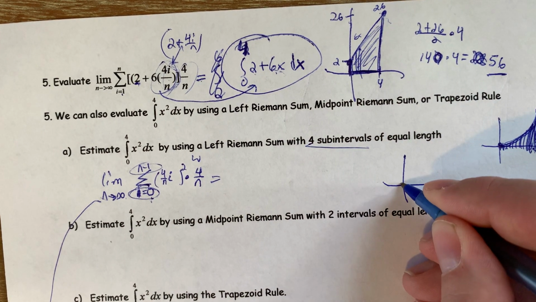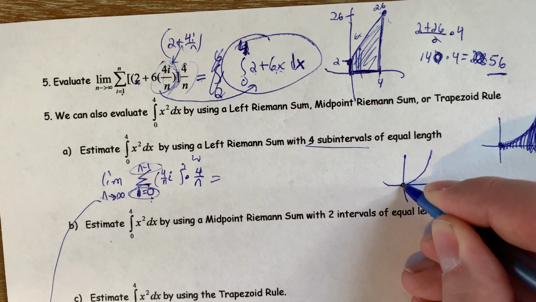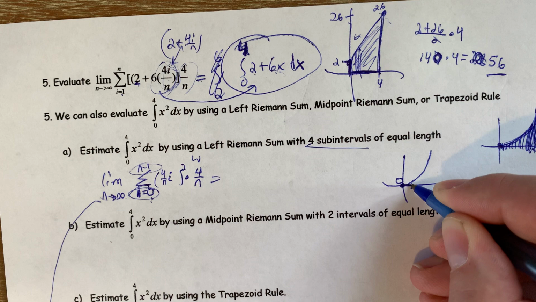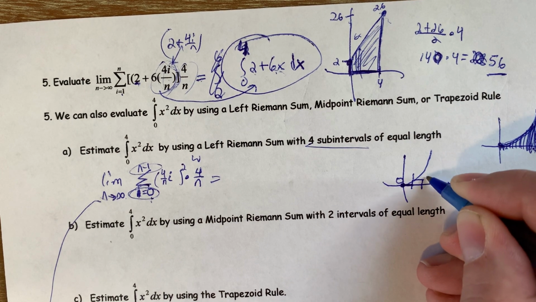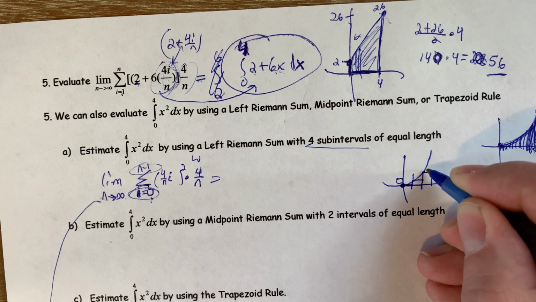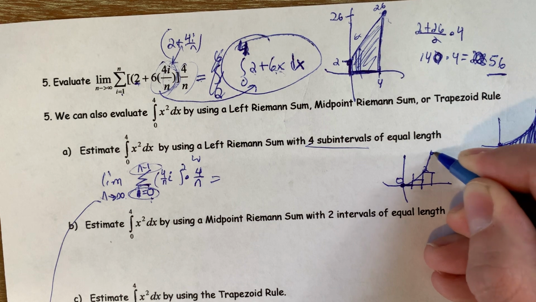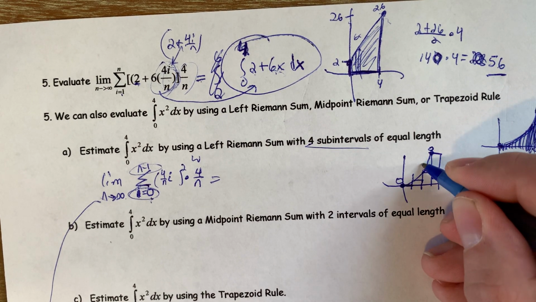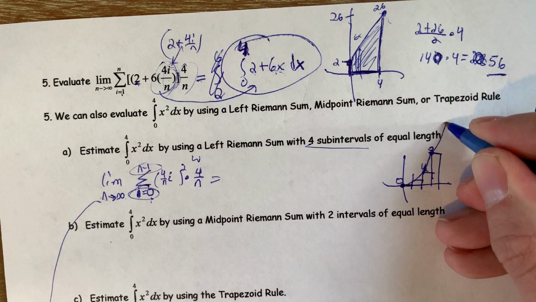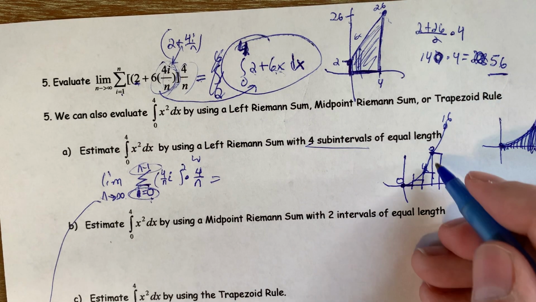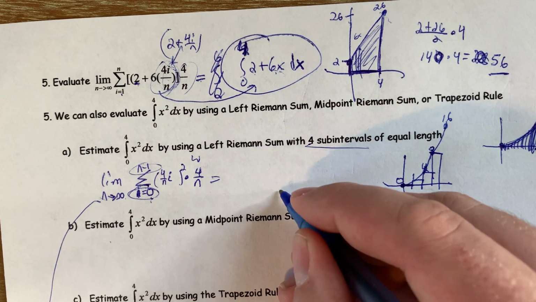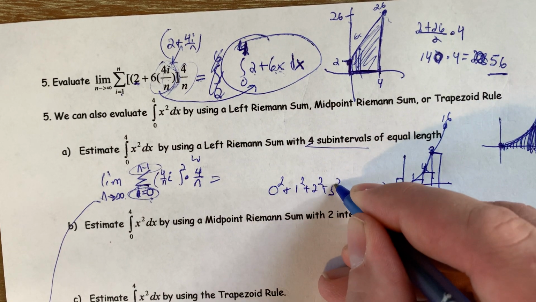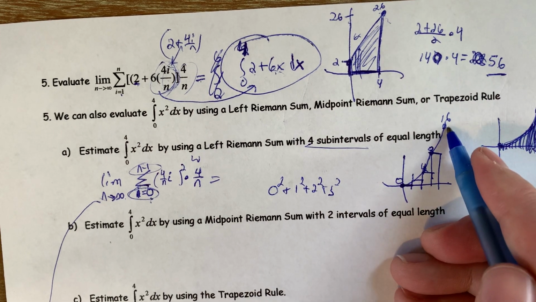So now here's x squared. We start on the left. So 0 squared, 1 squared, 2 squared, and our last rectangle will be 3 squared. I'm sorry, I should have put 9 there and 4 there. And we won't use the 16. So when we start from the left, it's 0 squared plus 1 squared plus 2 squared plus 3 squared, but we don't use the far right point.